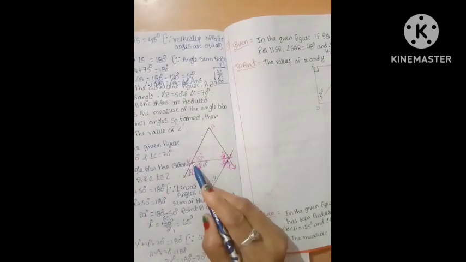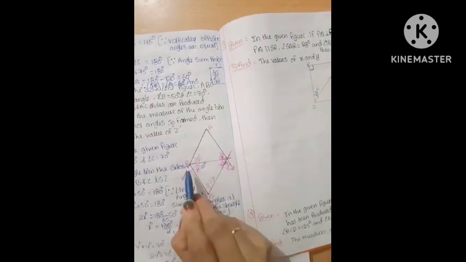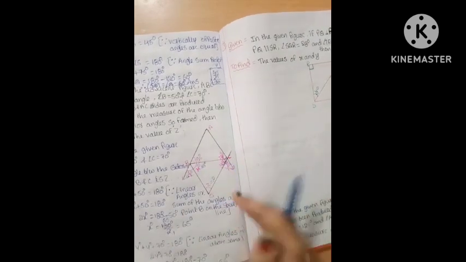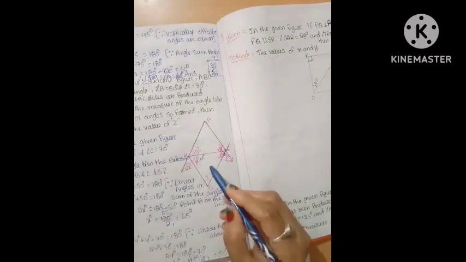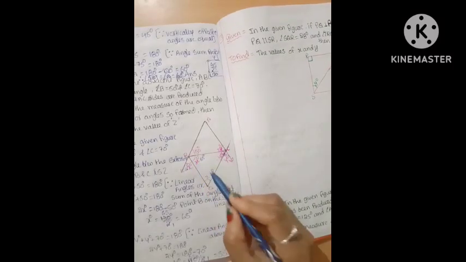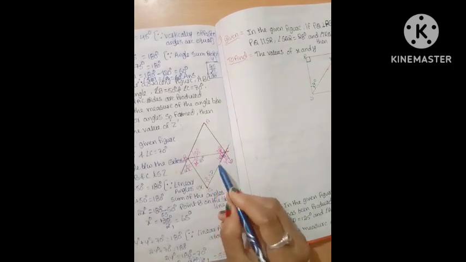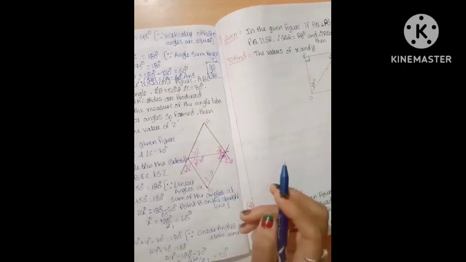Now in this below triangle, once observe this below triangle, this is the ABC triangle. It's over. Next, this triangle. Now, how to calculate the Z angle? By using the angle sum property, we will get this one only.